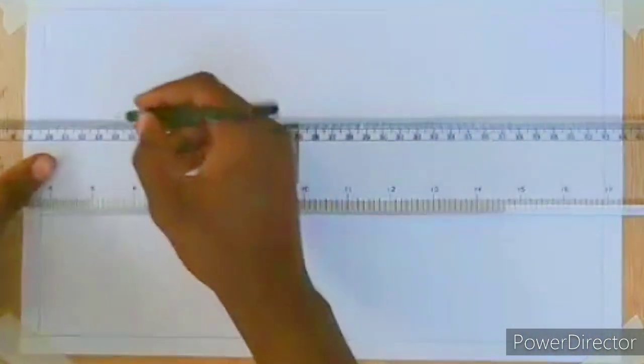Now the next on the list is constructing angles. So I'm going to show you how to construct the various angles: 60 degrees, 90 degrees, 45, and the others. But first of all, let me show you how to bisect an angle. Let's say we've been given this angle.